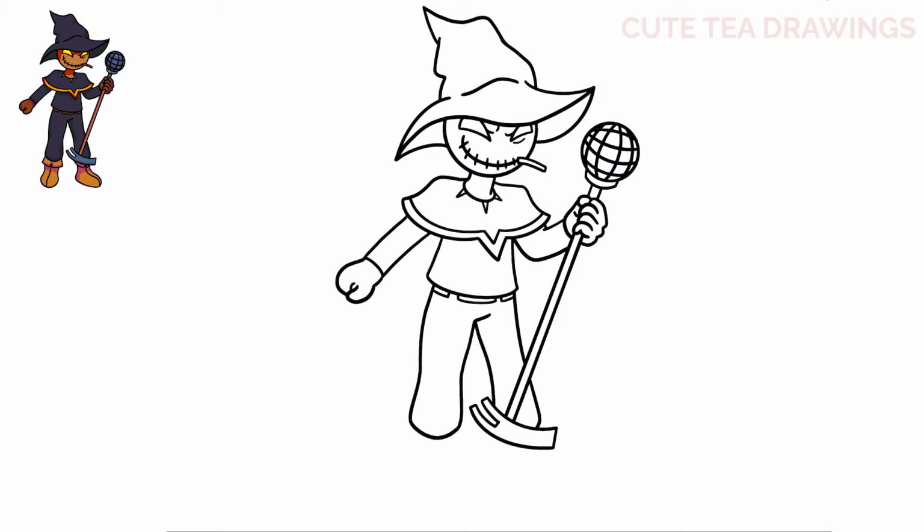Lastly, let's draw his boots. Under the left leg, draw a diagonal line down on either side. Then add a small upside down V in the middle, and then connect both sides to the V.